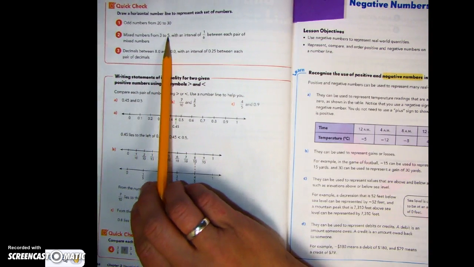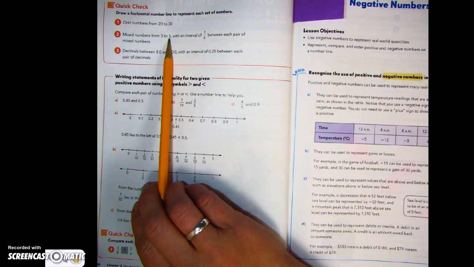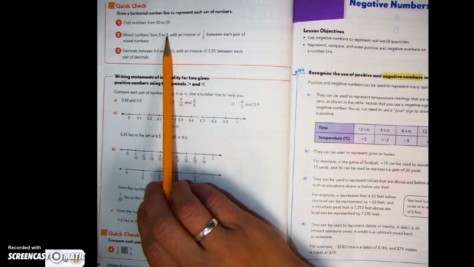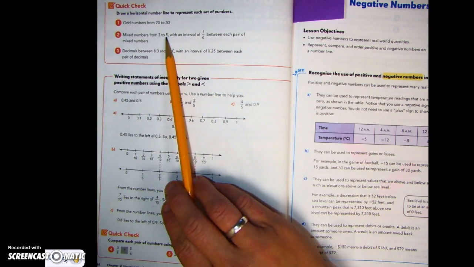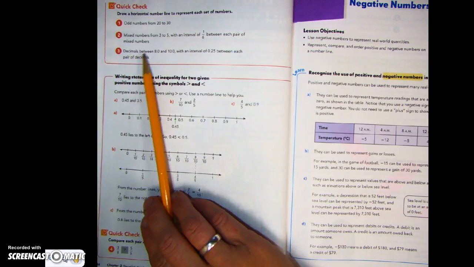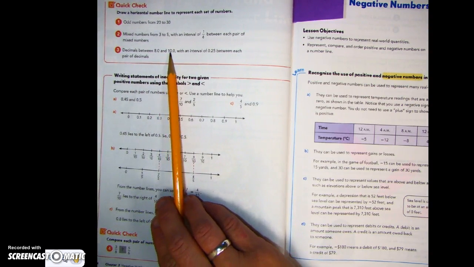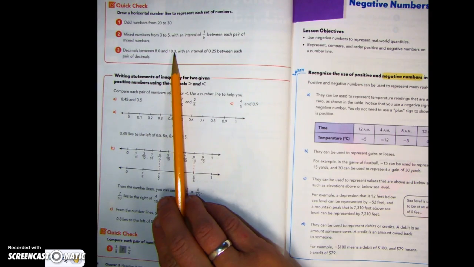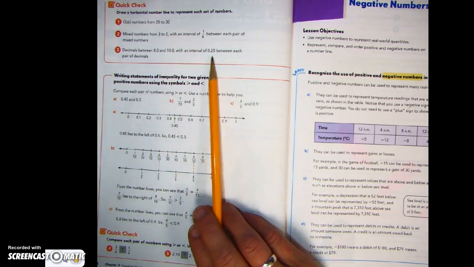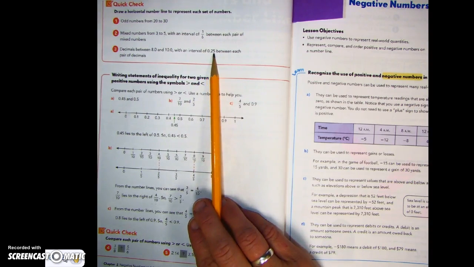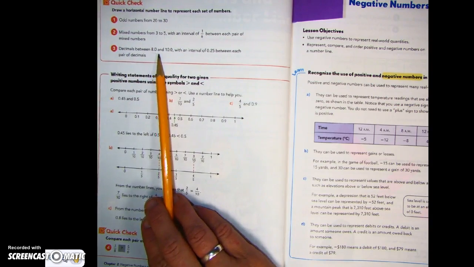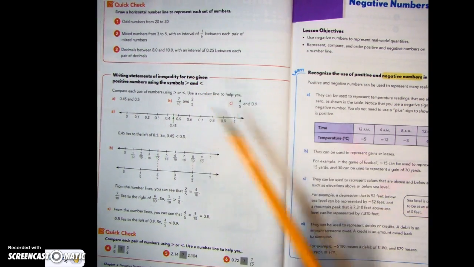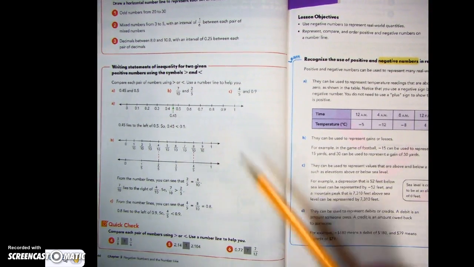Then mixed numbers from 3 to 5. We did this on our test yesterday, so you should be pretty familiar. It means you make a number line from 3 to 5 and you go up intervals of 1/6, so 3 and 1/6, then 3 and 2/6. And then decimals, it says draw 8.0 to 10.0 on your number line from start to finish, and then you go up intervals of 0.25, so it'd be 8.25, and then if you add 0.25 to that, it would be 8.50, and so on until you get to 10. I think you guys are pretty familiar with that because we actually did it, and you did pretty well on your test yesterday.